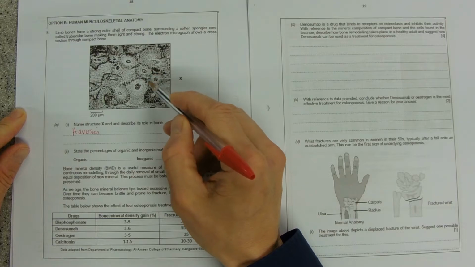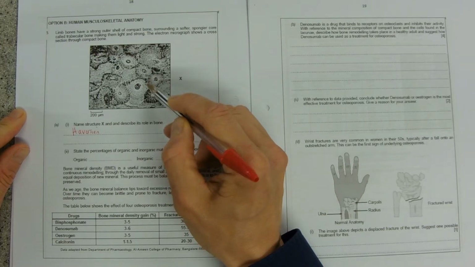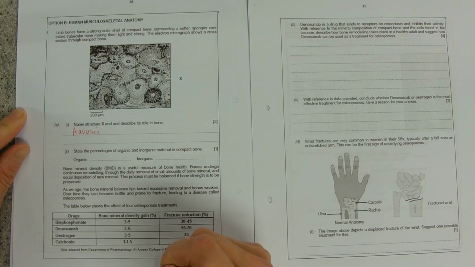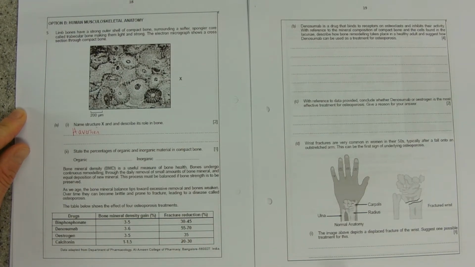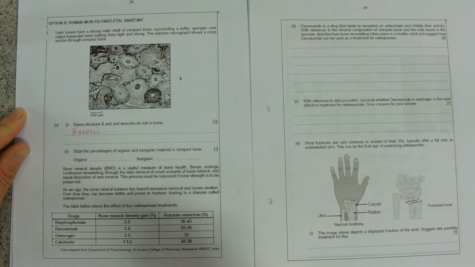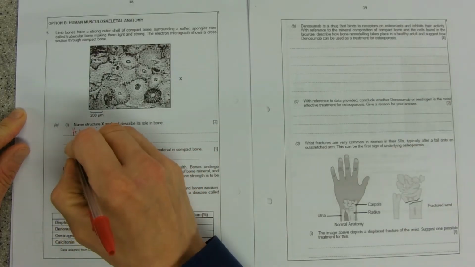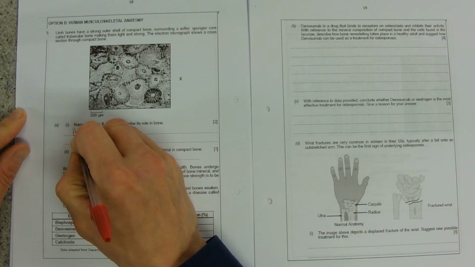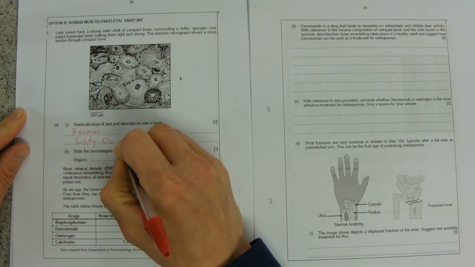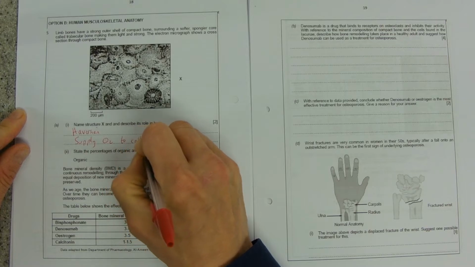Well, we've got kind of living tissue around these, and living tissue requires all sorts of things, like oxygen, needs to get rid of CO2, needs nutrients. There'll be nerves that run through this as well. So it's providing bone blood supply, to supply oxygen to cells.